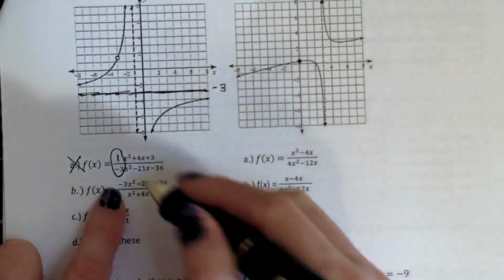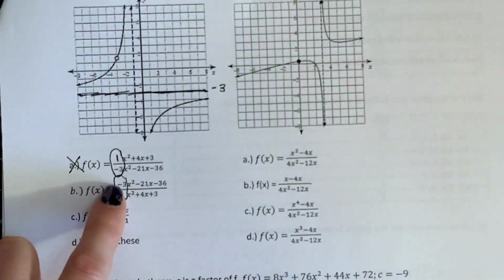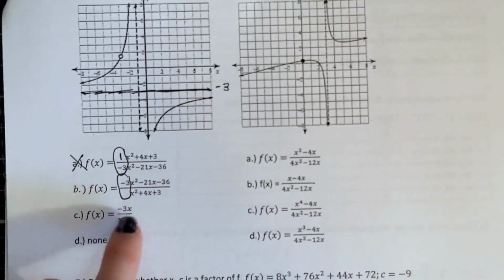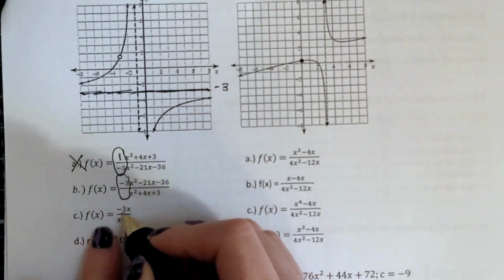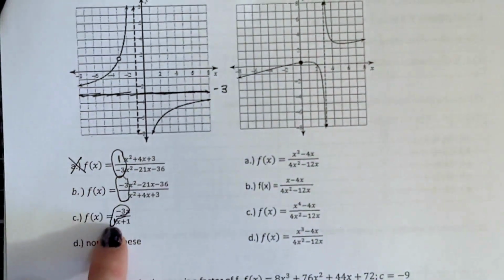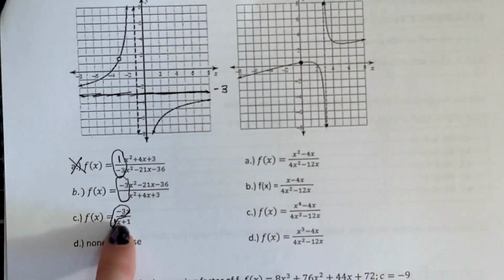Okay, B, pick off the coefficients. Horizontal at -3. That's a possibility. C, the degrees are both 1. Pick off the coefficients off the front. So I have -3 over 1. That's a possibility. So I know right now I'm looking between B and C.